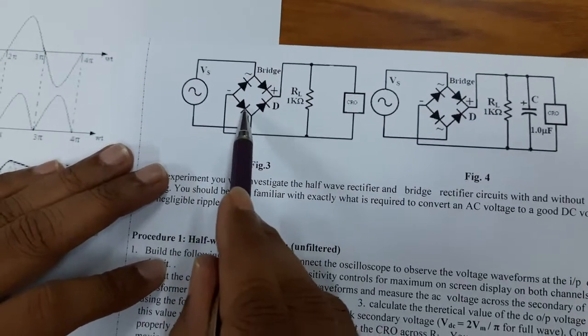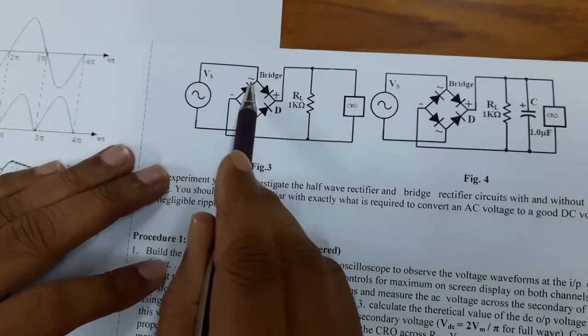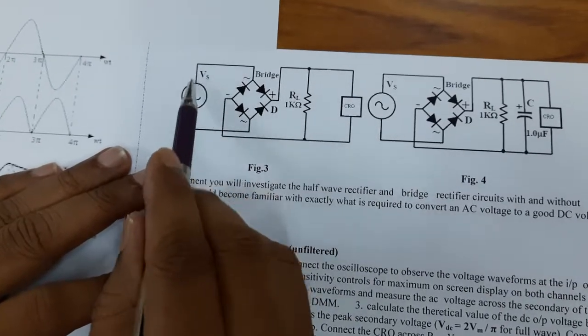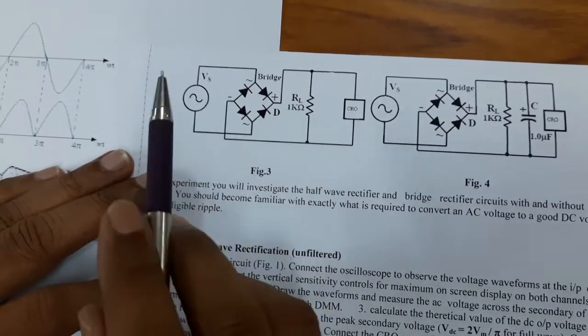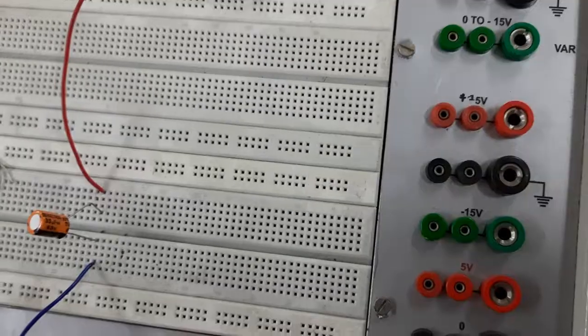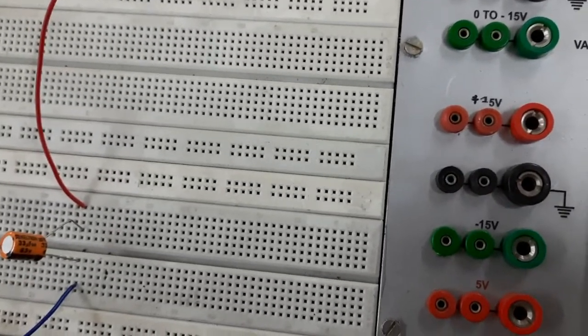At the other two junctions, a cathode and an anode are connected, and here also a cathode and an anode are connected, and here the AC power supply is connected. Now we will construct our circuit.